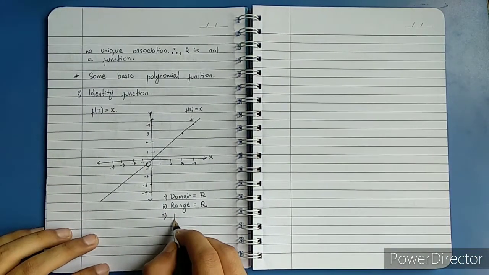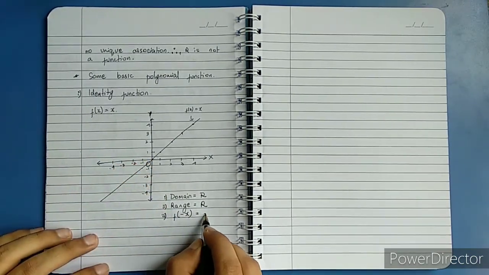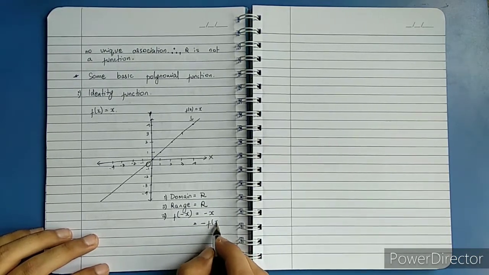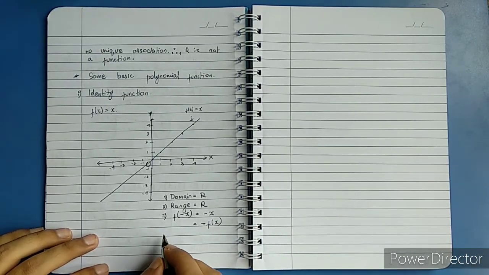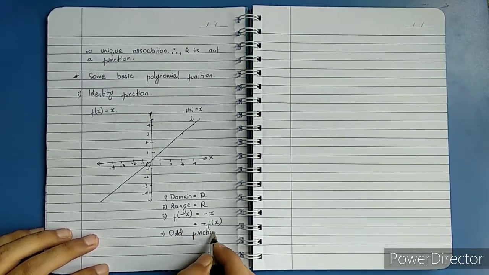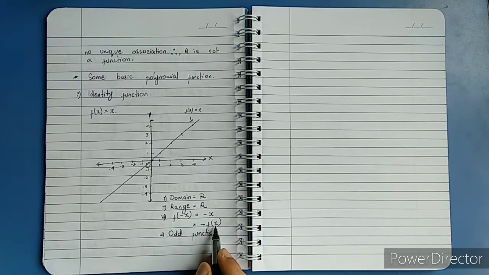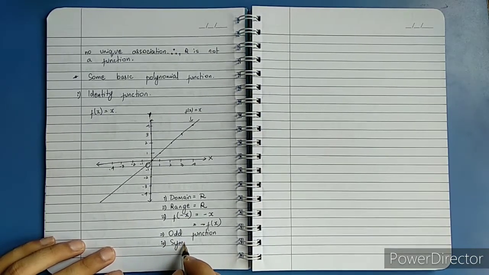Or you can also check that f of minus x, if you put minus x in place of x, then you get minus x, and minus x is basically minus f of x. F of minus x equals minus f of x means that this is an odd function. Odd function is basically if f of minus x is minus f of x, then it's an odd function. And odd functions are always symmetric about origin.